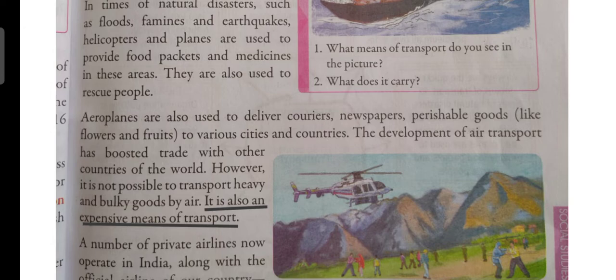So children, in this paragraph there are some more advantages of airways or air transport. Like if we have to deliver couriers or newspapers or perishable goods like flowers, fruits, vegetables, etc. In these cases, we always use airways or air transport. Now children, perishable goods means those types of goods that get spoilt very easily and quickly. So flowers and fruits, since they get spoiled easily and quickly, that is why airways are used to deliver such things. Now children, the development of airways has also boosted trade with other countries. It means that due to airways, business with other countries of the world has also increased.